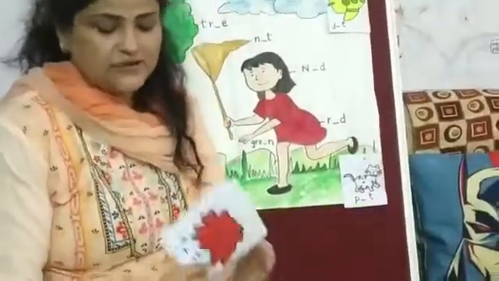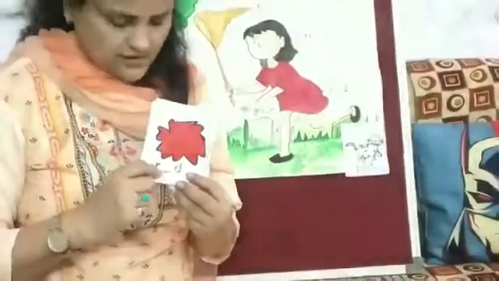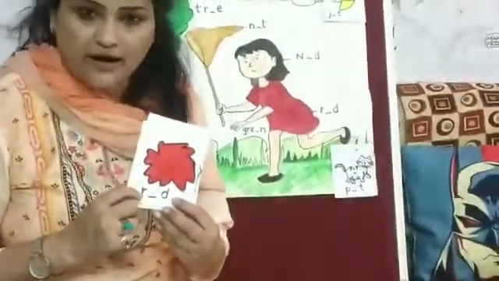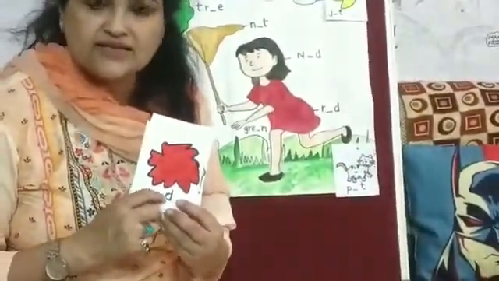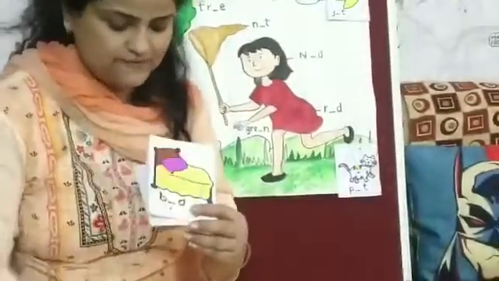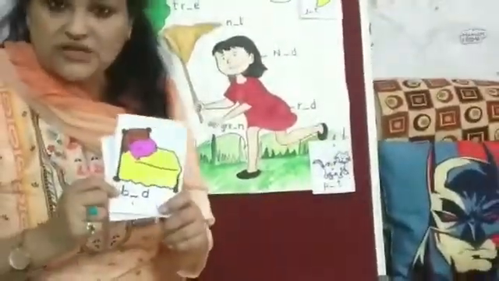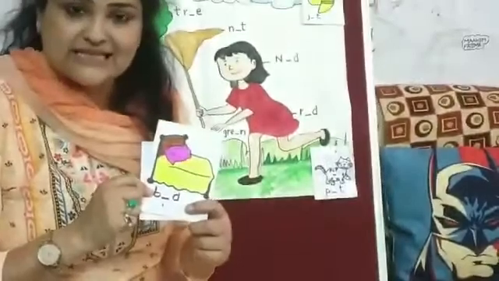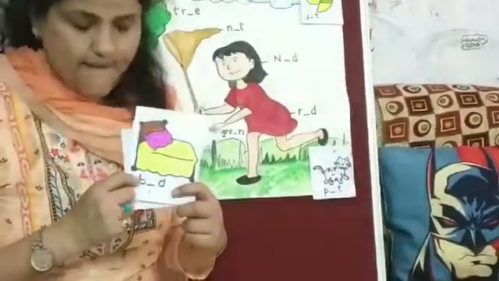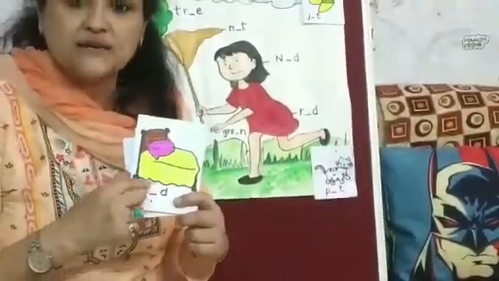So children, can you identify this picture? Yes. Which vowel is missing from here? R, E, D. Red. Good. Which picture is this? Yes, this is a bed. B, E, D. Bed.